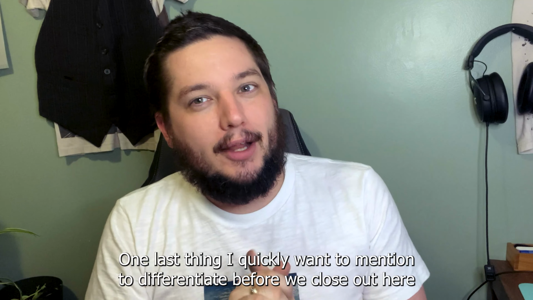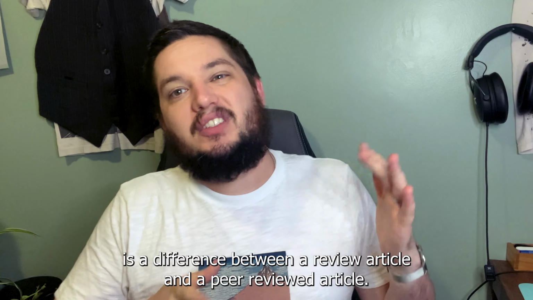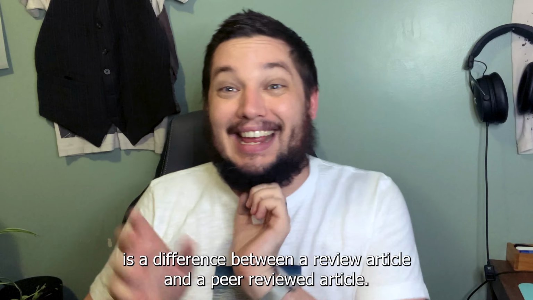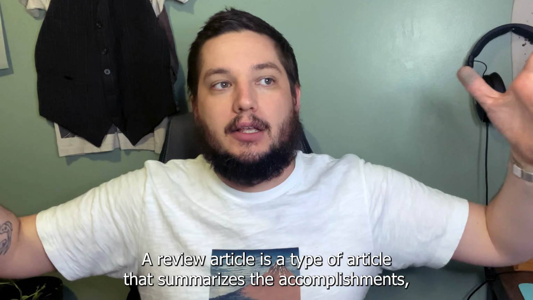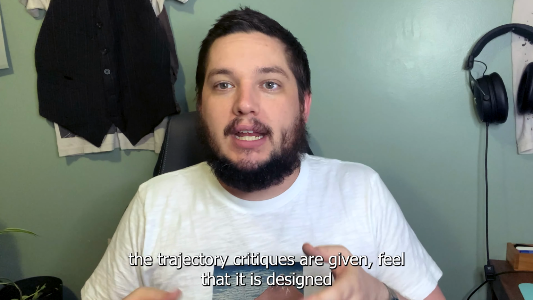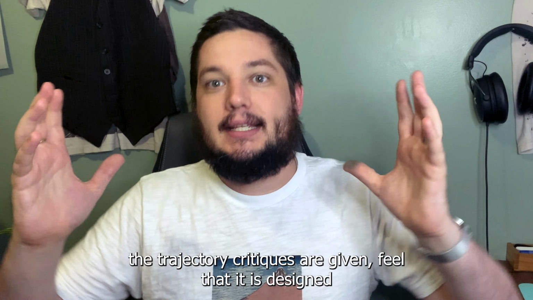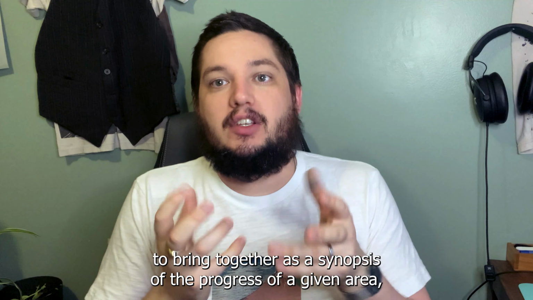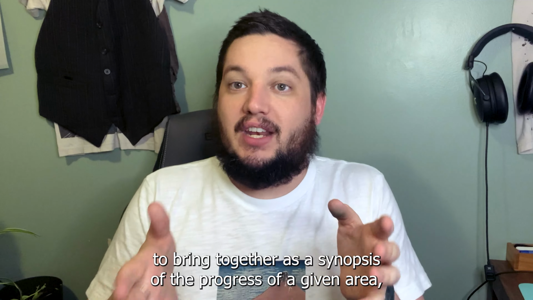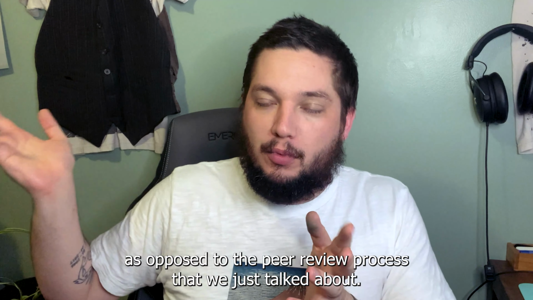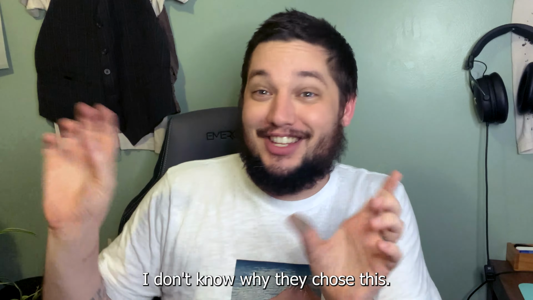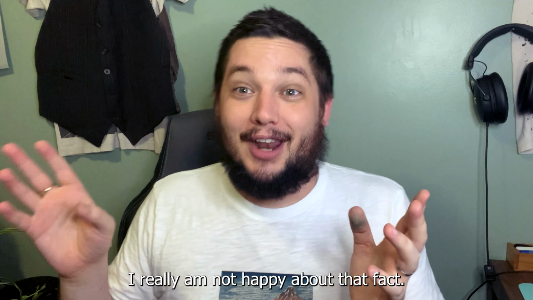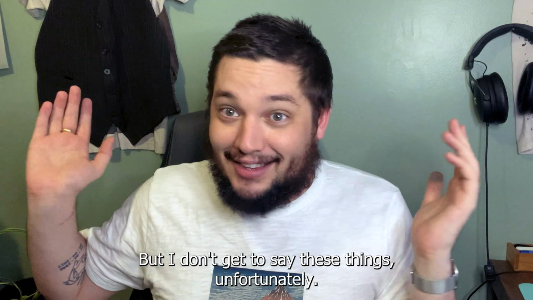One last thing I quickly want to mention before we close out here is the difference between a review article and a peer-reviewed article. A review article is a type of article that summarizes the accomplishments, the trajectory, and critiques of a given field. It is designed to bring together as a synopsis the progress of a given area, as opposed to the peer review process that we just talked about. Now, these review articles are usually peer-reviewed. I don't know why they chose these very similar names for these two things. I really am not happy about that fact, but I don't get a say in these things, unfortunately.